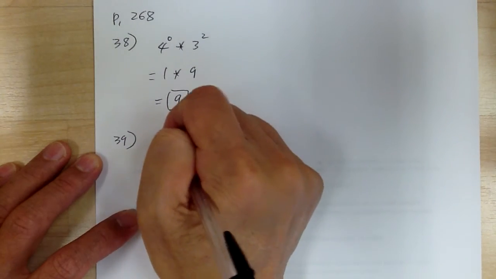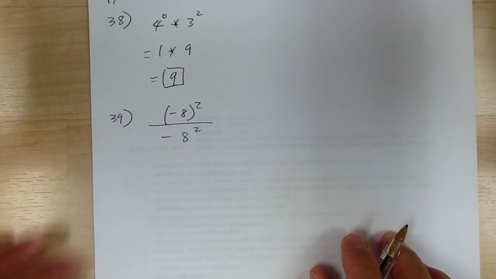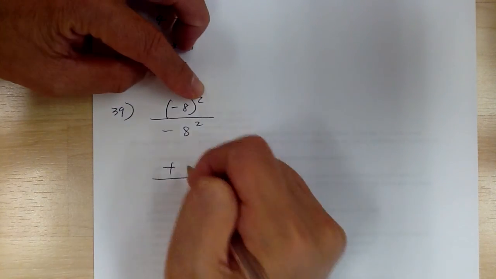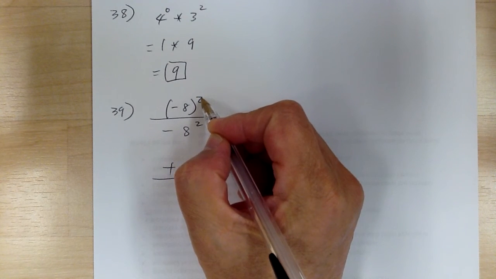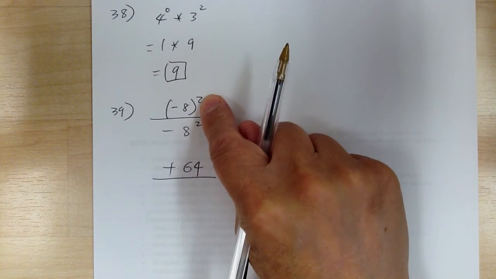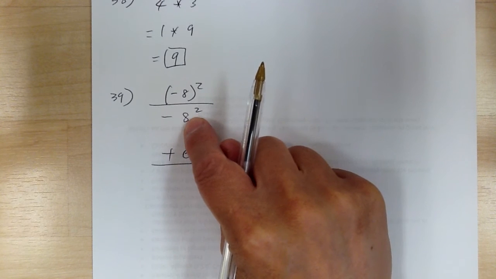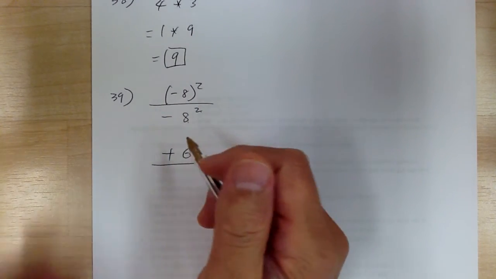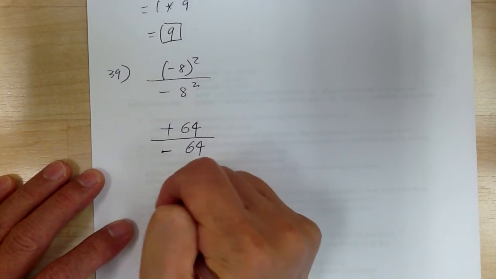Okay, number 39, you have negative 8 squared over negative 8 squared, right? So you have to be careful with this one. So negative 8 squared is positive, 8 squared is 64. Again, an exponent applies to whatever is immediately before it. So over here, this applies to the entire parentheses. Whereas on the bottom, the square is only for the 8, not for the negative. So this negative stays. So 8 squared is 64. So your answer would be negative 1.